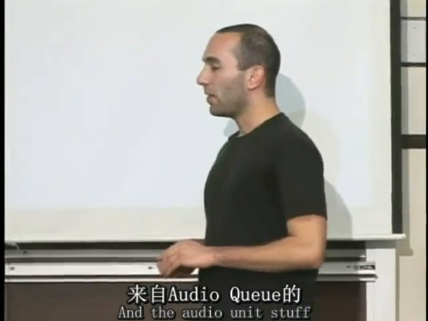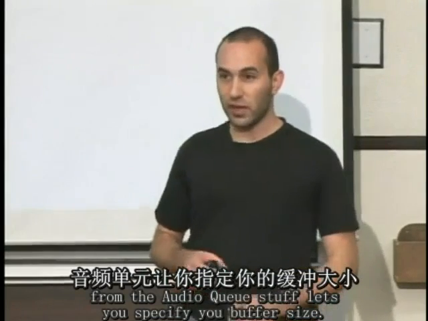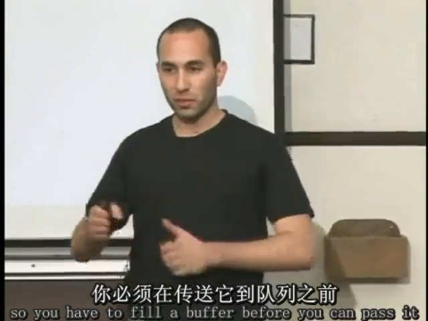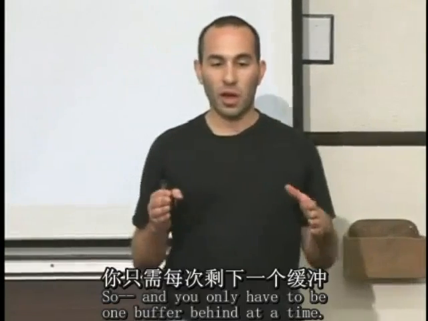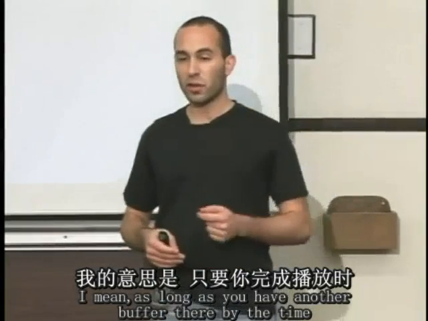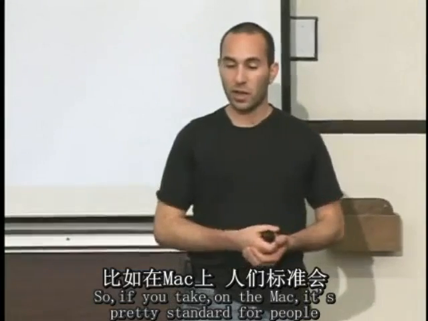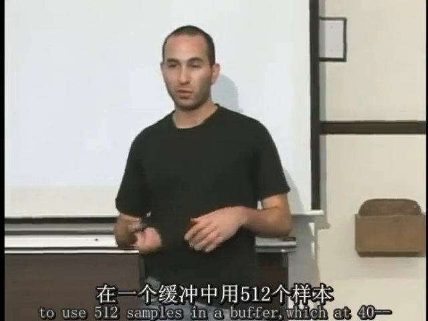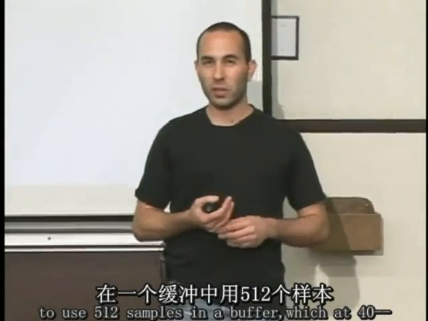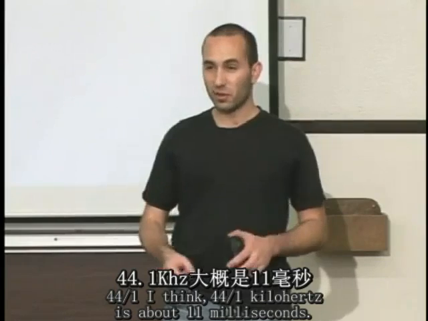The audio unit and audio queue APIs let you specify your buffer size. If you think about how these things are processed, you have to fill a buffer before you can pass it to the queue, and you only have to be one buffer behind at a time. As long as you have another buffer there by the time the first one's done playing, you're fine. On the Mac, it's pretty standard to use 512 samples in a buffer, which at 44.1 kilohertz is about 11 milliseconds.